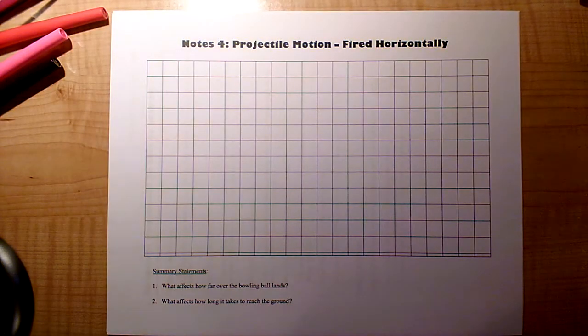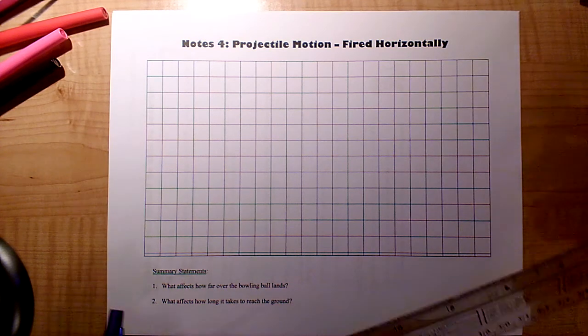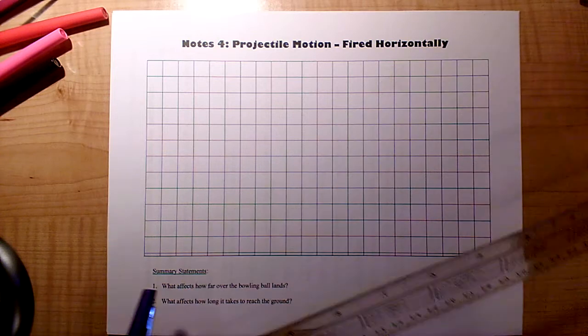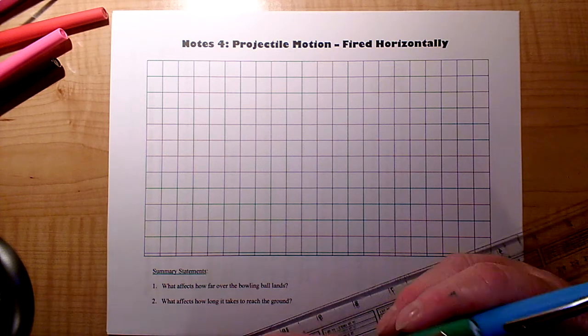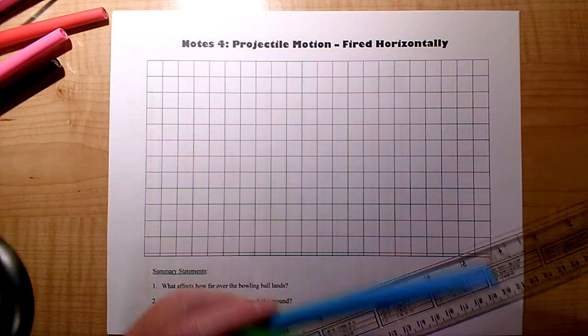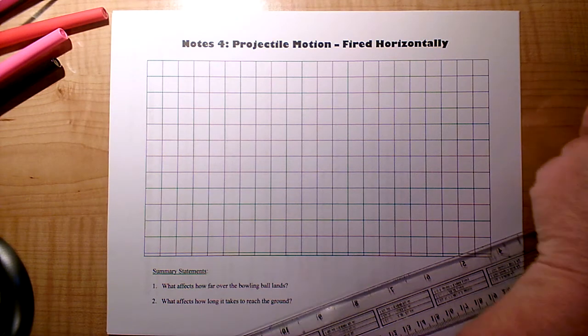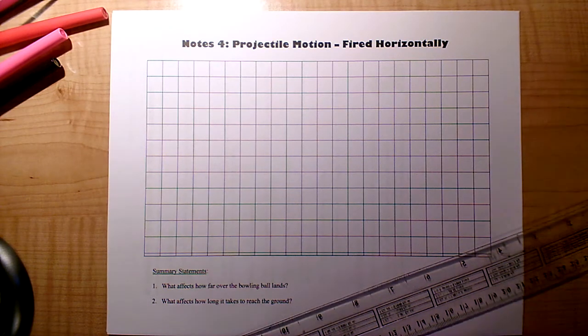Hello everyone. In this video we're going to look at something called projectile motion fired horizontally. Before we start, it might be helpful if you had a ruler handy and lots of different colors of markers, because we're going to make a big mess here in our picture. We're going to be drawing a picture that our notes are going to be kind of hidden in, so we need to do a really good job with that.